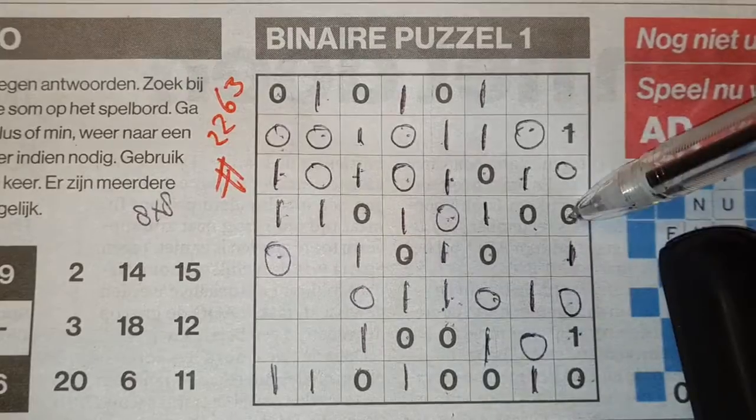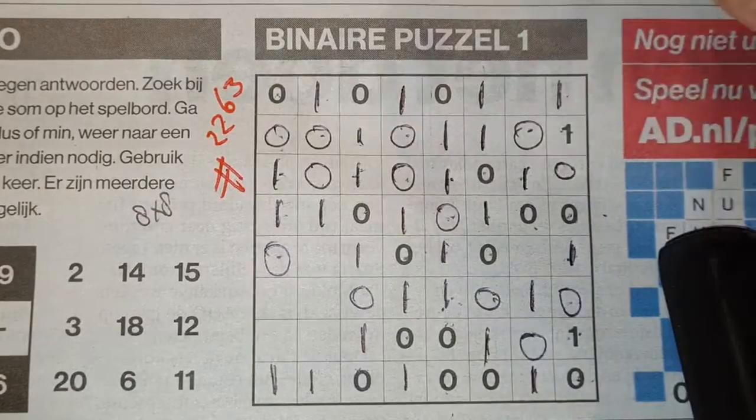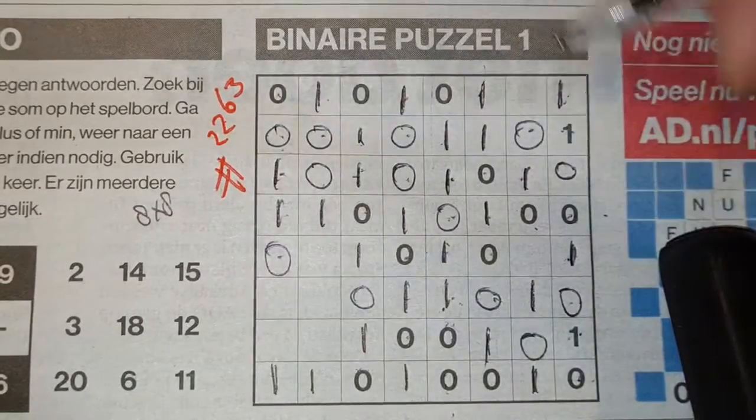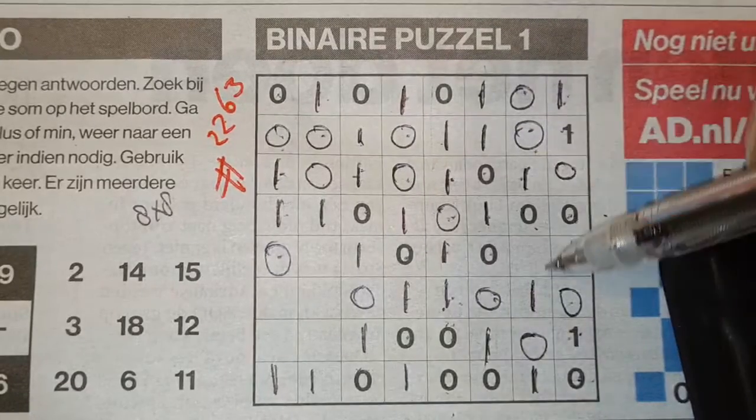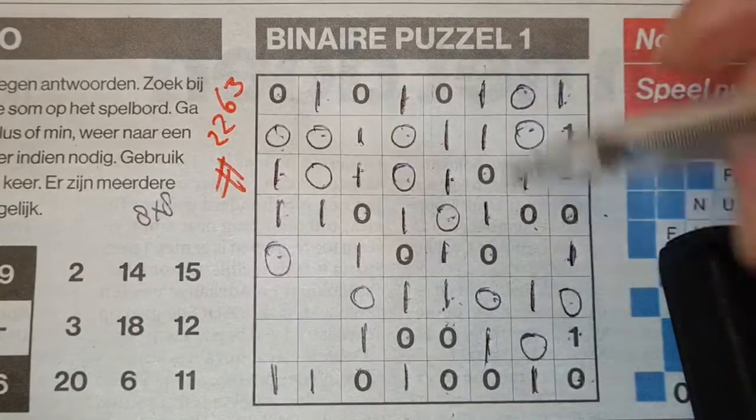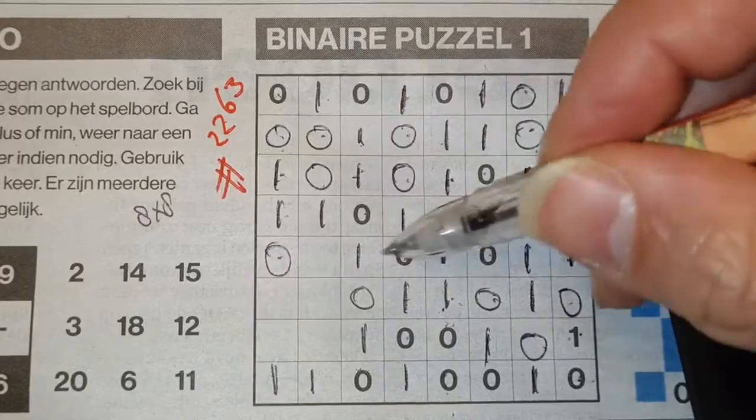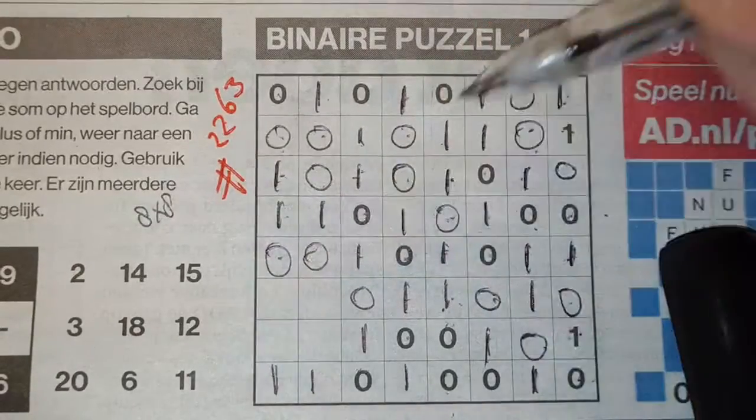We have here 4 O's, so the rest are ones. We have here 4 ones, so the rest are O's. We have here 4 O's, so the rest are ones. We have here 4 ones, so the rest are O's.